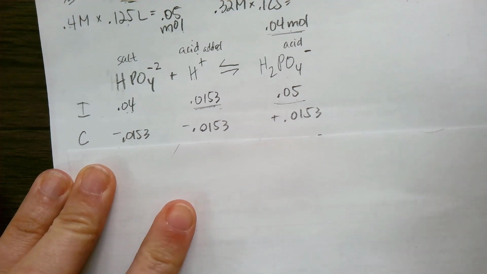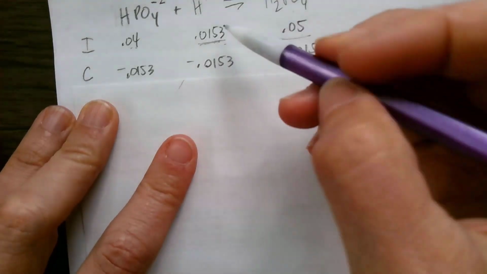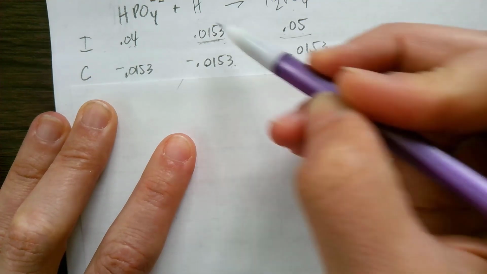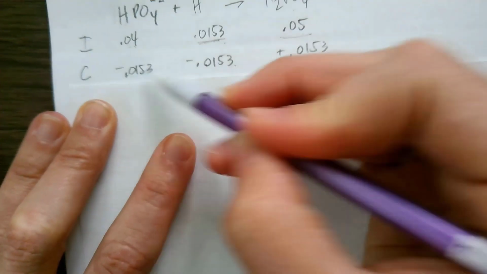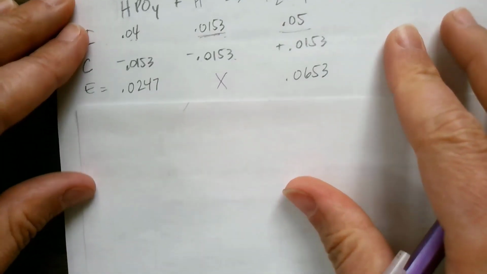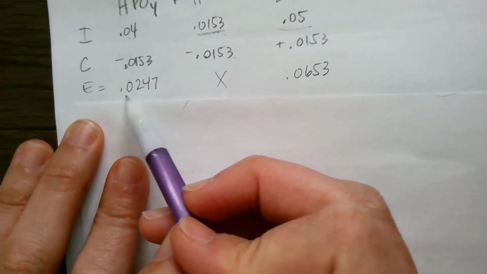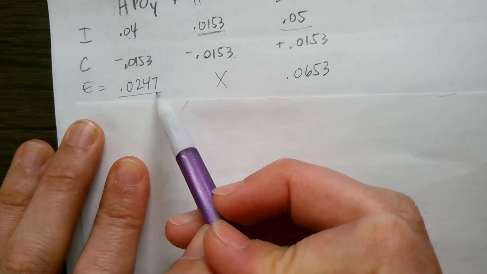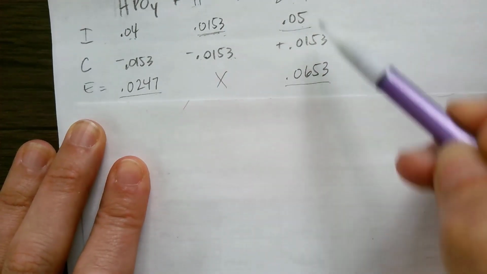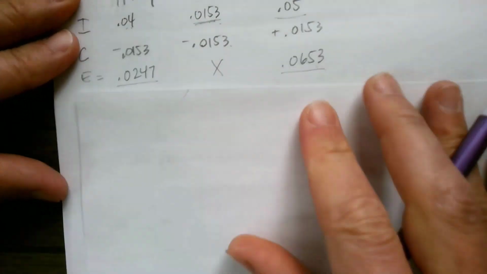Again, this is my smaller number of moles, so we're going to completely use up the perchloric acid added in. So I'm going to subtract from my reactants, add to my product, giving me equilibrium values of 0.0247 for my salt concentration, 0.0653 for my acid concentration.